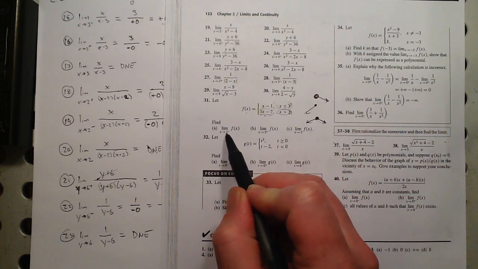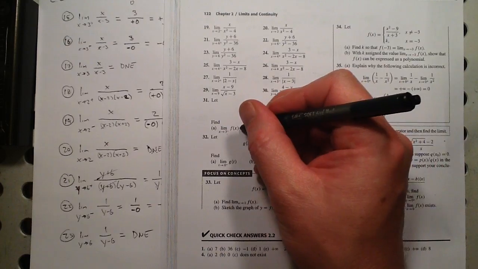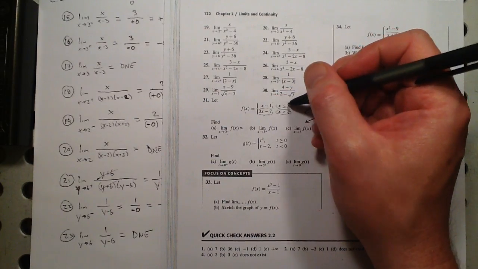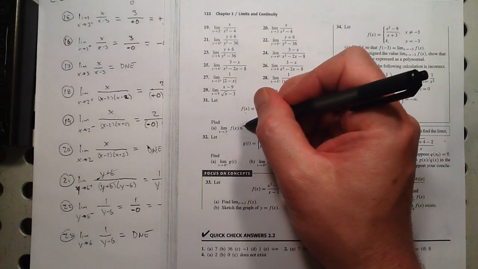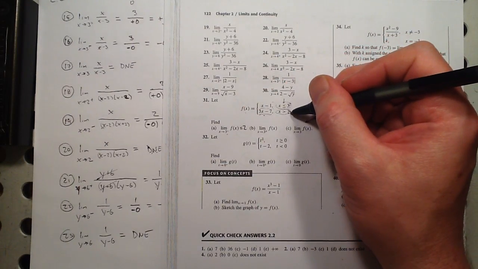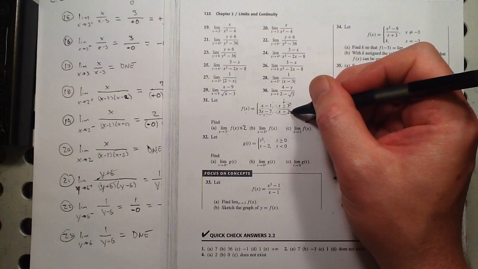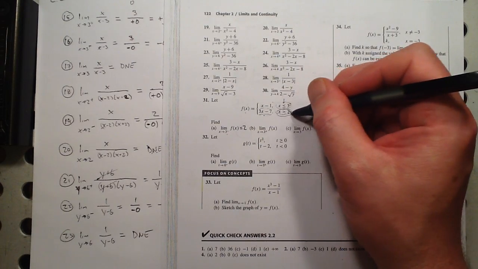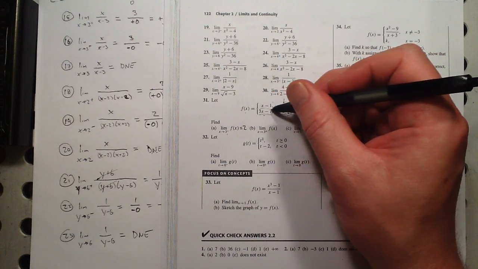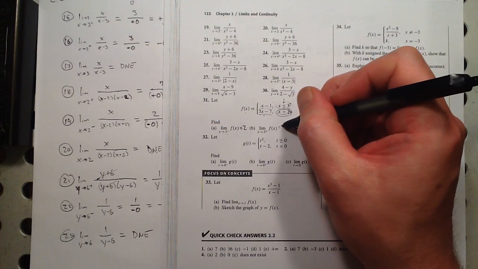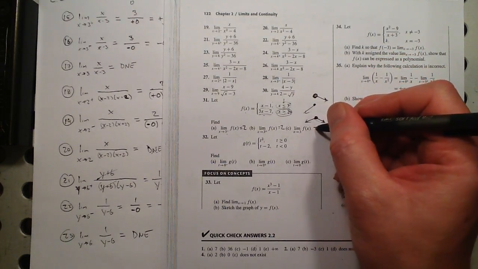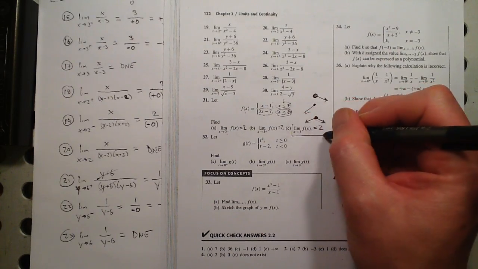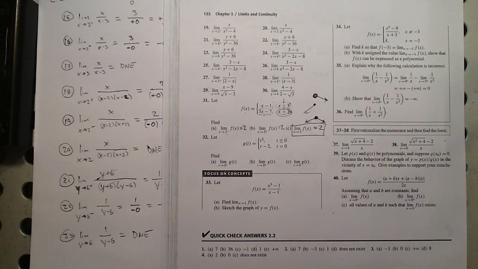So the limit as x approaches 3 from below, we would plug into this side, so 3 plugged in here, that's 2. And then we also check 3 from above, that's this piece. These are the values that are greater than 3. And 9 minus 7 is also 2. And that means that the limit as x approaches 3, since they agree, I can say that that limit is 2.